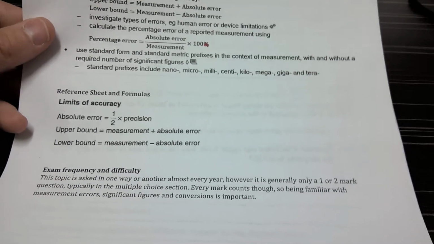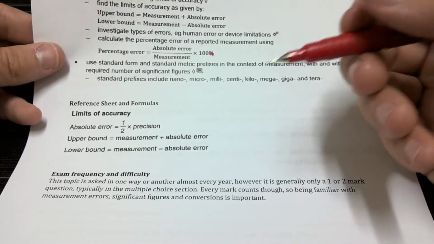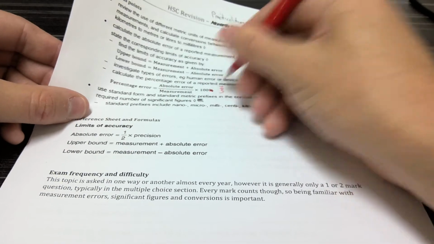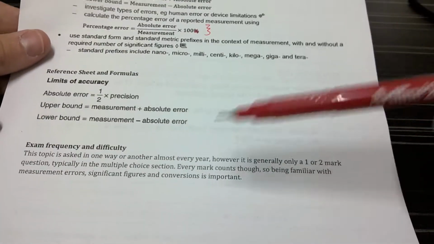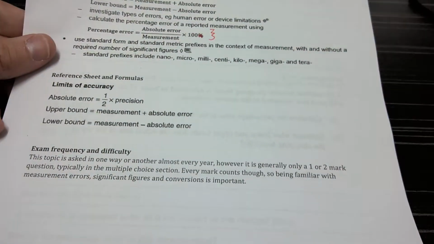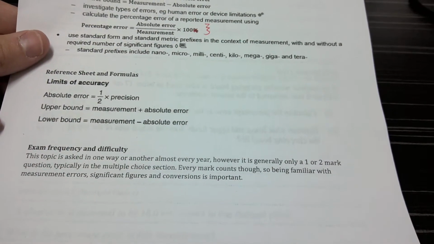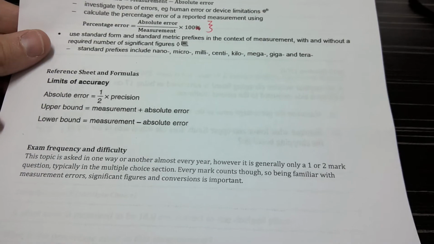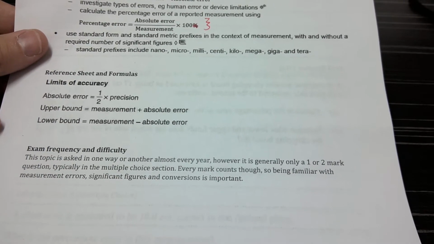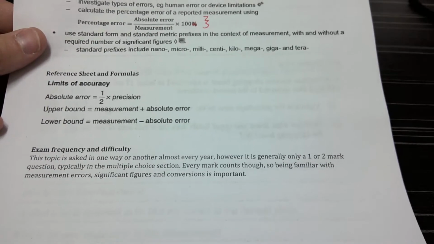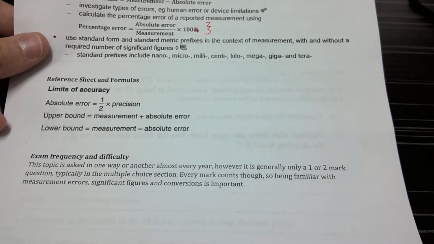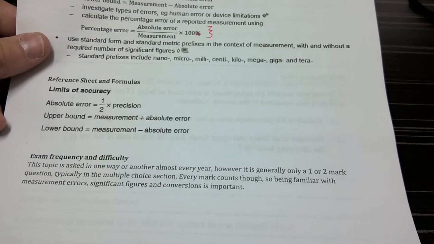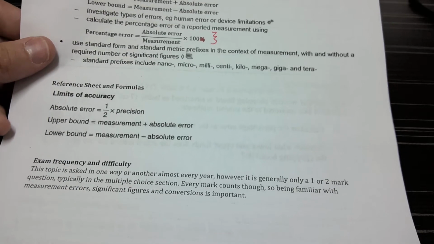Just take note that the only thing relevant to this that's not on the reference sheet is this, and that's also probably the most important part you need to know. Looking at its frequency, I've noticed that typically the HSC asks one of these questions every year. It's probably going to be in the multiple choice section, and it's probably going to be about percentage error. So the main things you need to know are how you find the precision, how you find the absolute error, and how you find the percentage error.